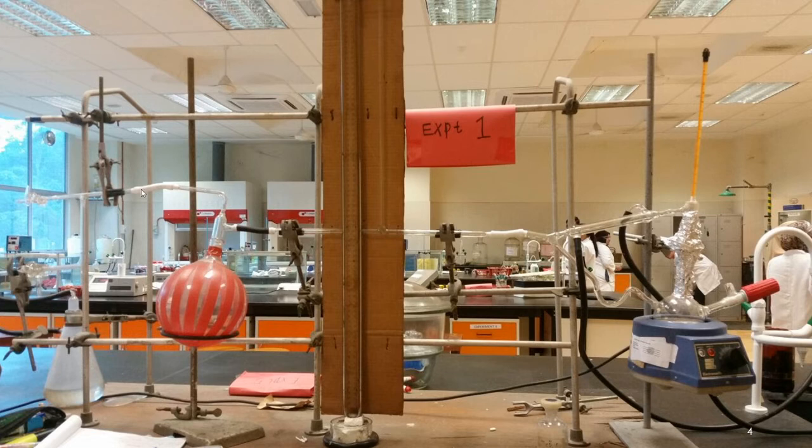Now that you have gotten one value, you need to get a second set of values. To do that, you need to increase the pressure.